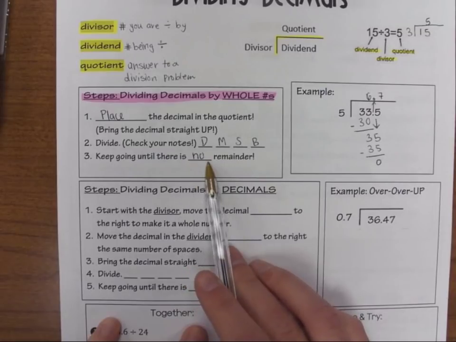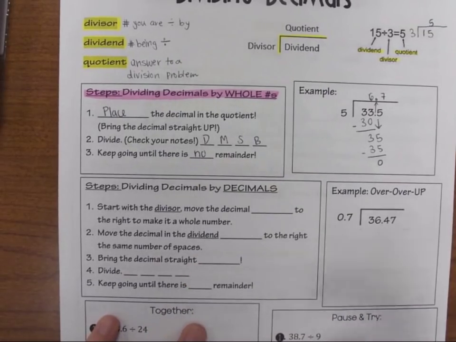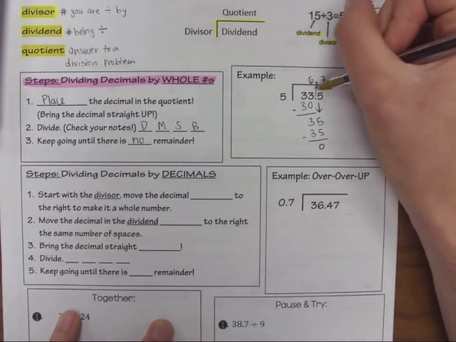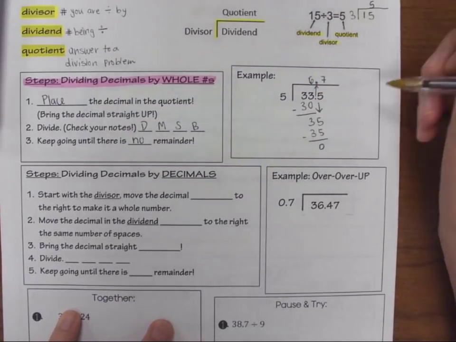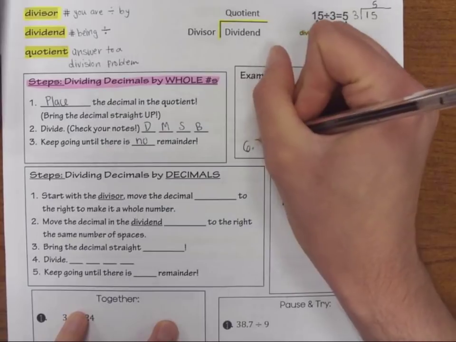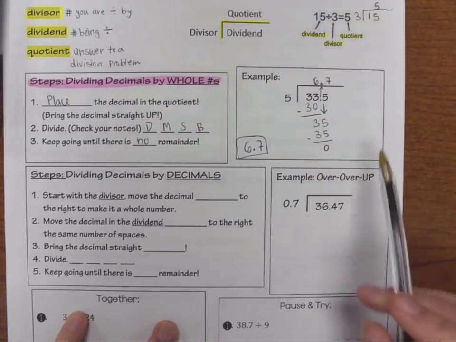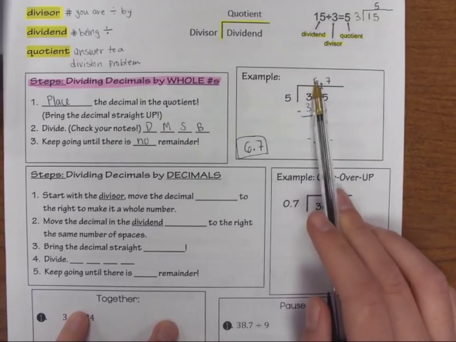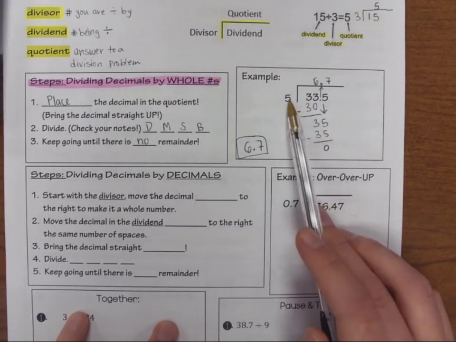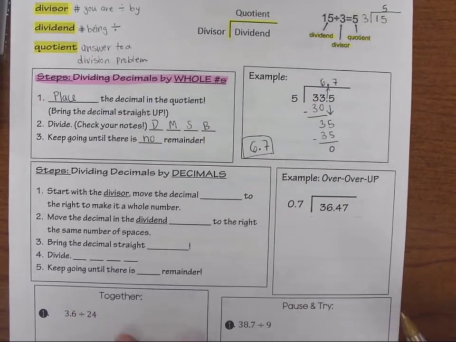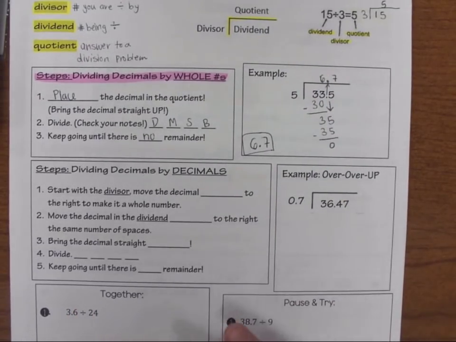So we've got no remainder on this one. So I'm done. Looking up here, because I carried my decimal up, my answer to this is going to be 6 7/10, or 6.7. And I'm done, and I can see that because I know that 5 times 6 is 30, so 5 times 6 and a little bit would make sense that it goes into 33.5.